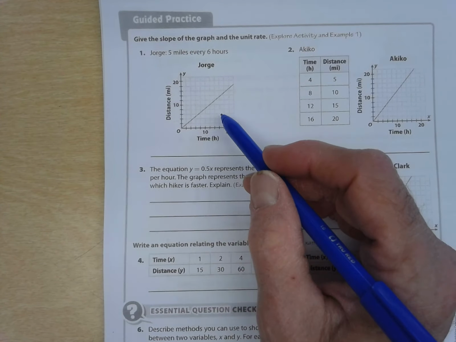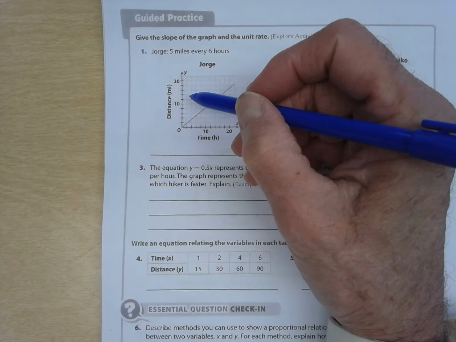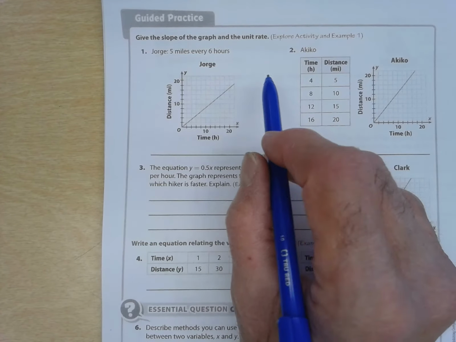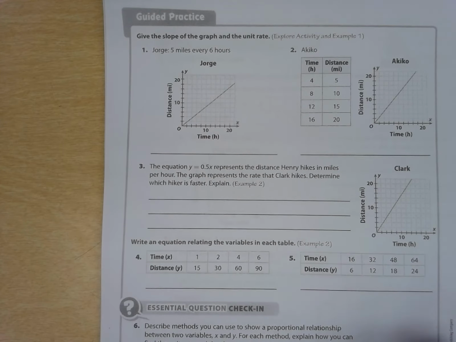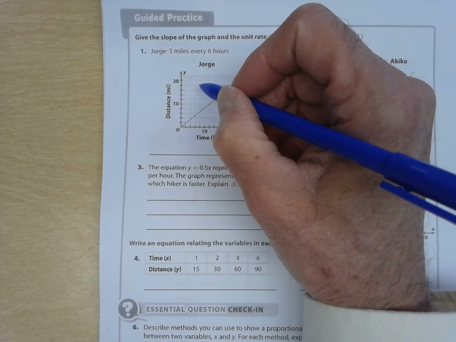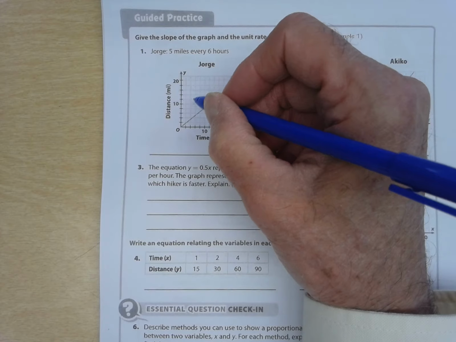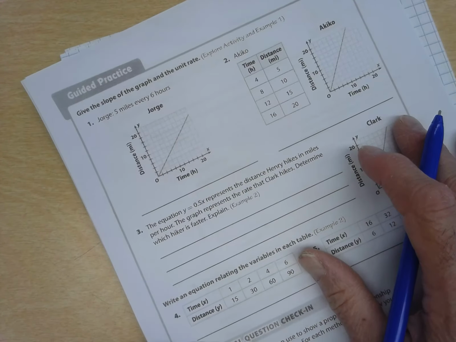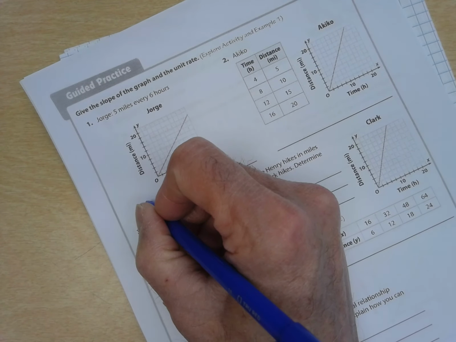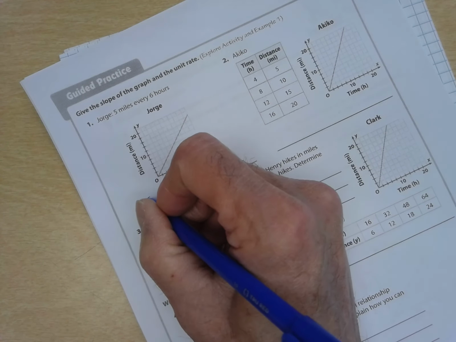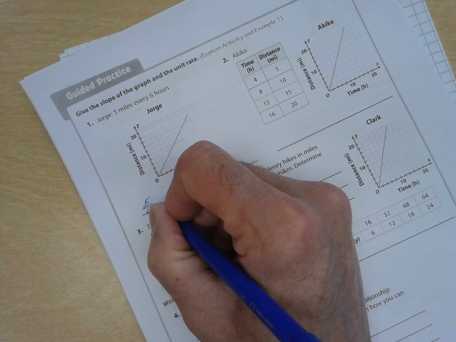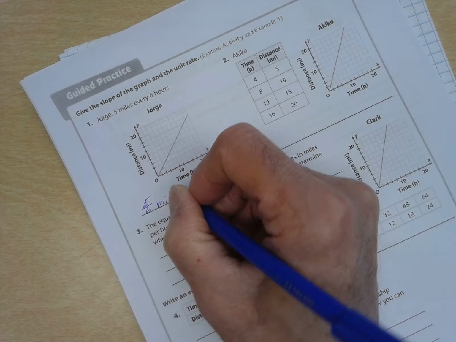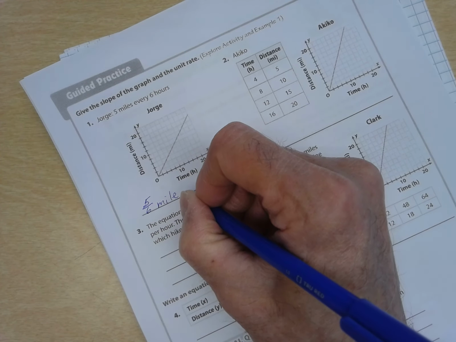So here we have Jorge. He's running 5 miles every 6 hours, or hiking, doesn't matter. So 5 miles every 6 hours, which means that he runs 5/6 of a mile every hour.